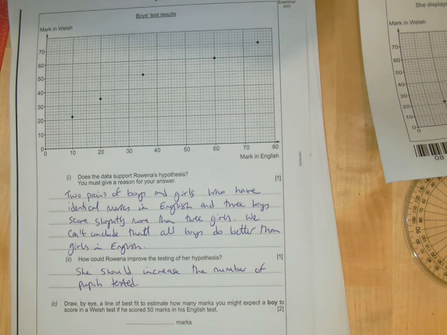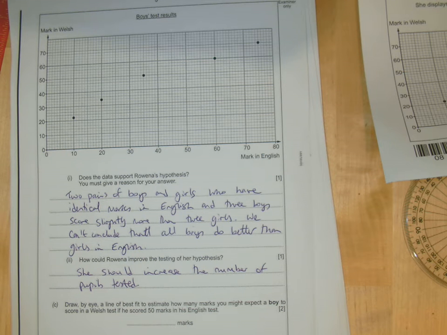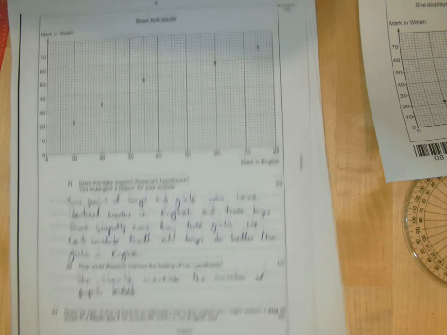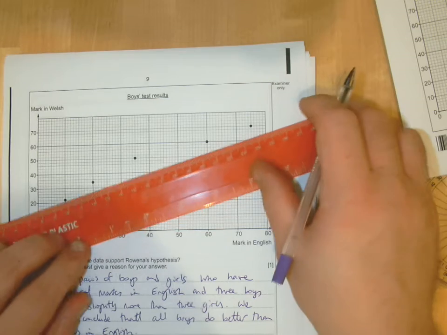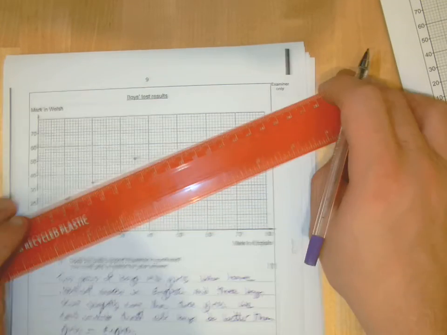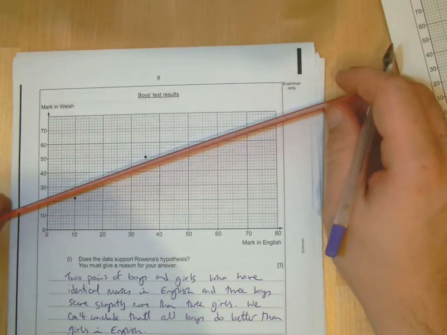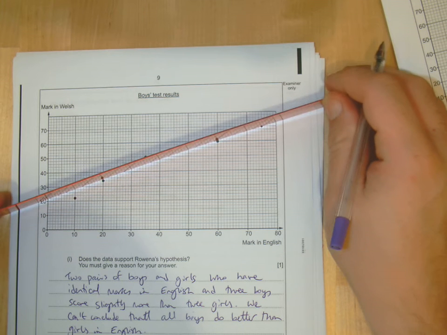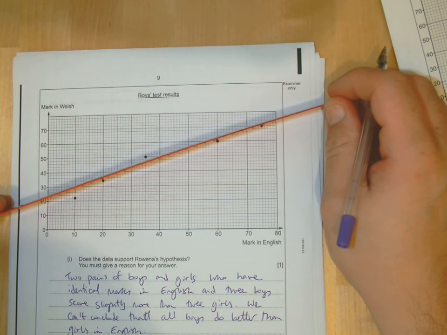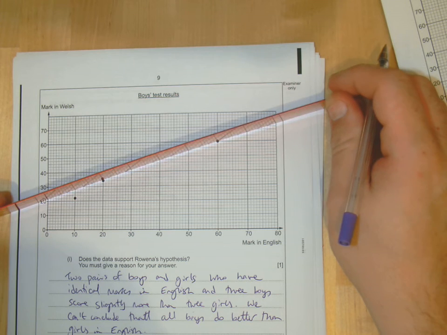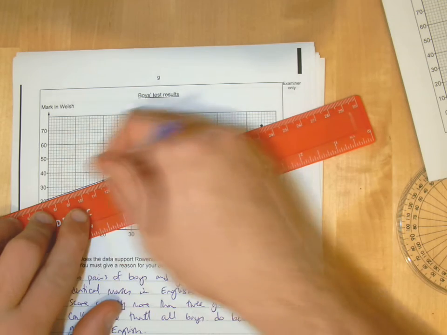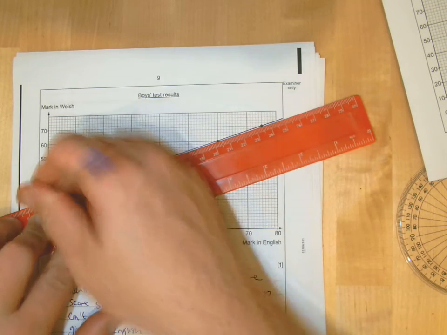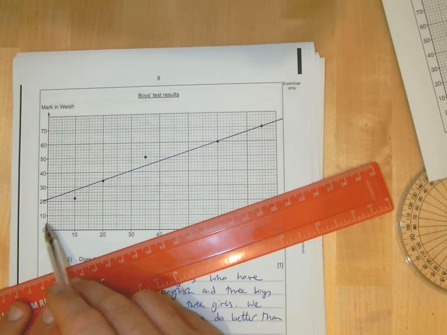Then it says part B, draw by eye a line of best fit to estimate how many marks you might expect a boy to score in the Welsh test if he scored 50 marks in the English test. So we're going to go to the boy scatter graph and draw a line of best fit. Our line of best fit needs to have roughly the same amount of points either side of the line. You can get a ruler there. You've got 1 point either side and the line going through 3 points, so that's really good. The line is really close to the points. Remember, the line of best fit doesn't have to go through the origin. It usually doesn't, so don't worry about that.